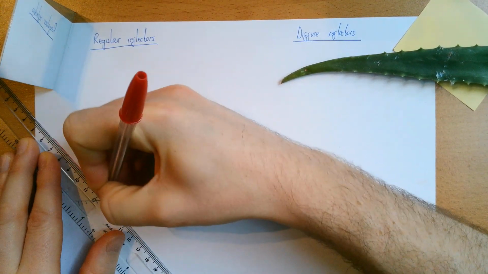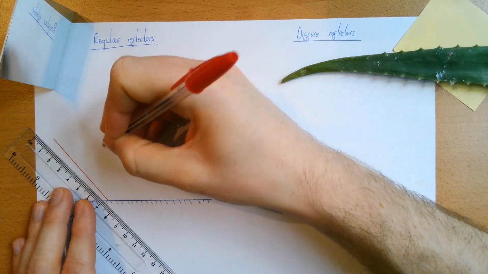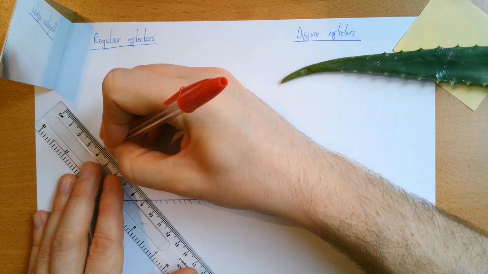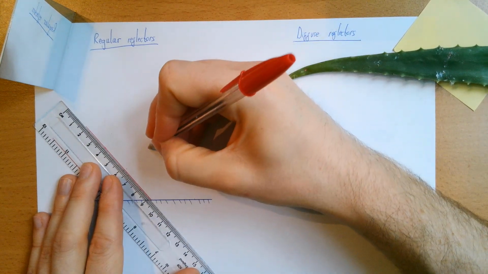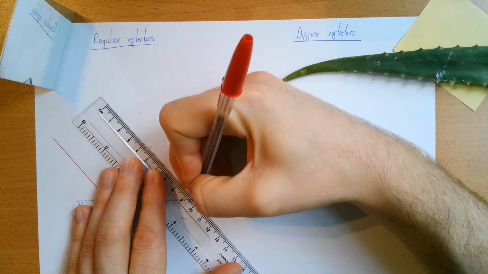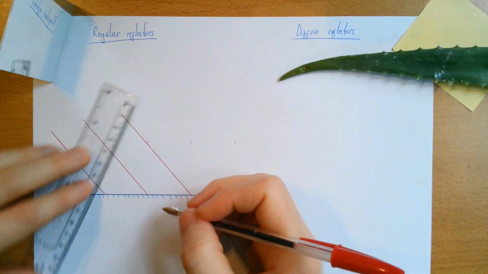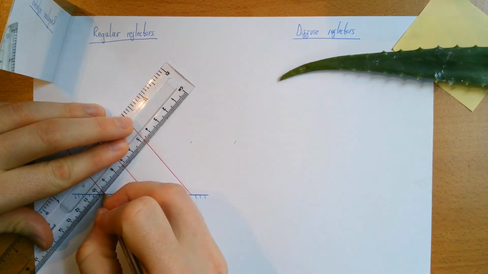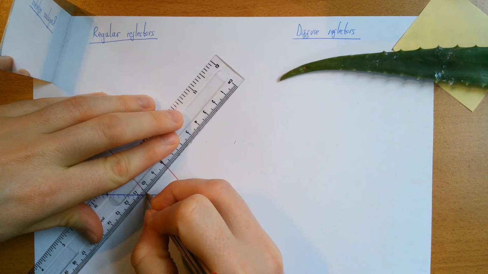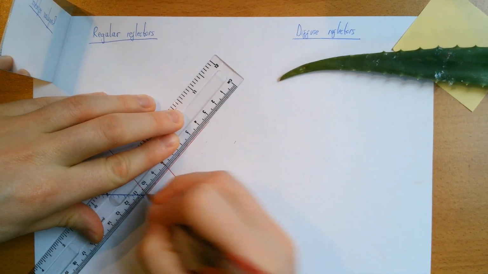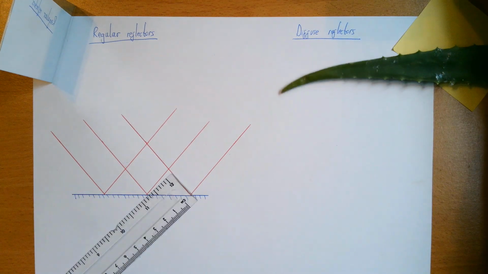So first incident ray, second incident ray, third incident ray, and the reflection from that. First incident ray, second incident ray, third incident ray.